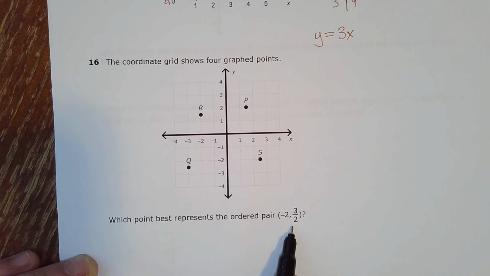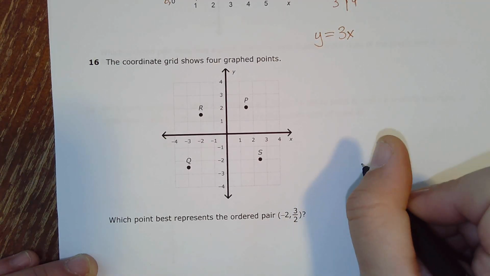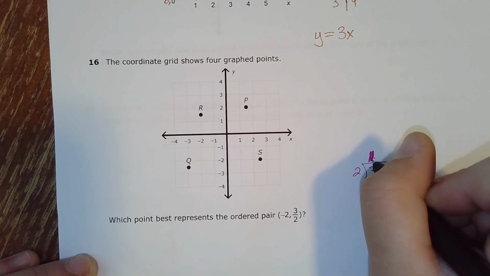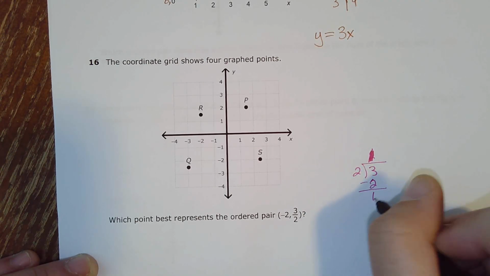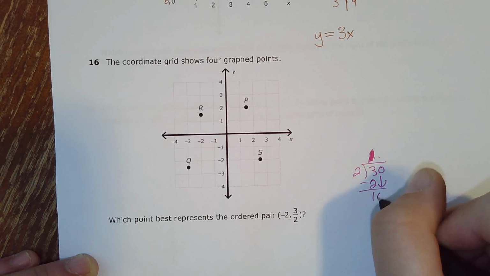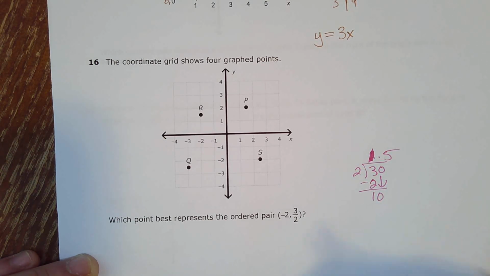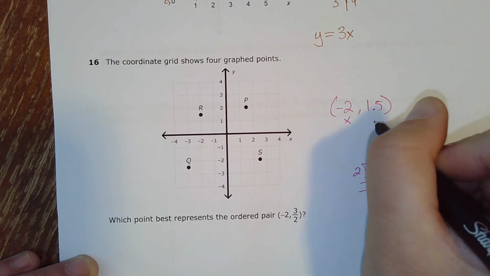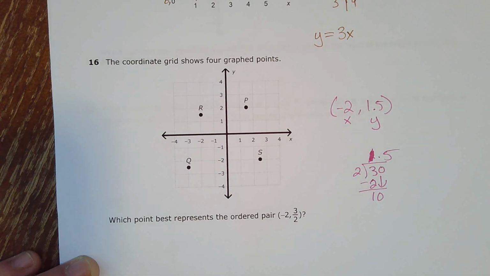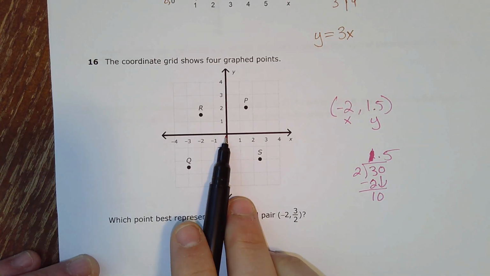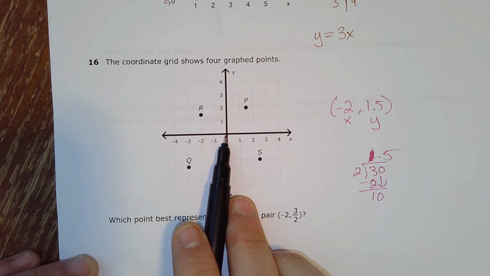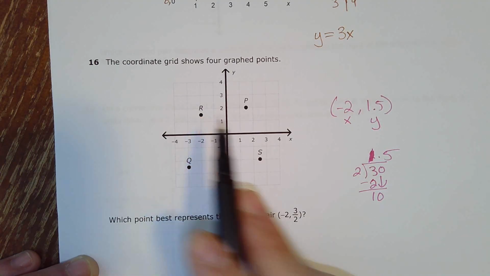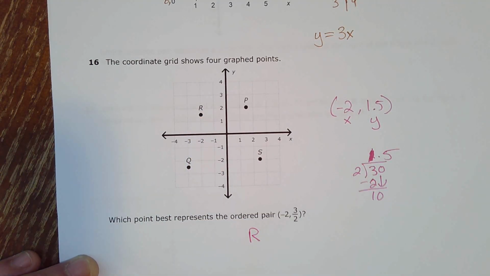So we have a fraction here, so we need to solve that. Let's go ahead and do it. 3 divided by 2, that's going to be... Oh wait, sorry. 2 divided by 1... 2, 1, decimal, 0, bring it down, 0, 5. So our new ordered pair is really -2 and 1.5, and that's our x and that's our y. Cool, awesome. So now we have to plot it. Starting from our origin point, it wants us to go 2 units to the left, 1, 2, and then 1.5 units up, 1.5. Boom, our answer here is point R.